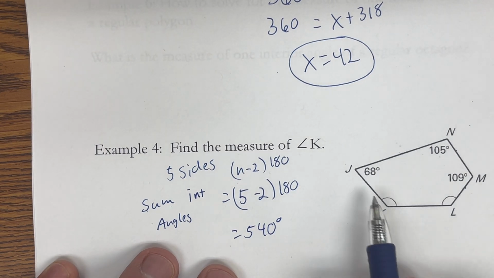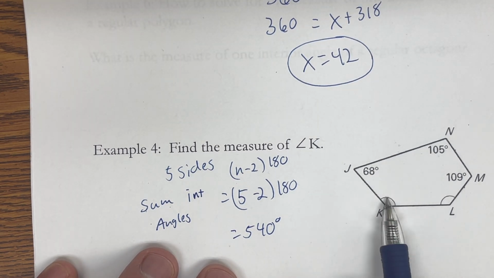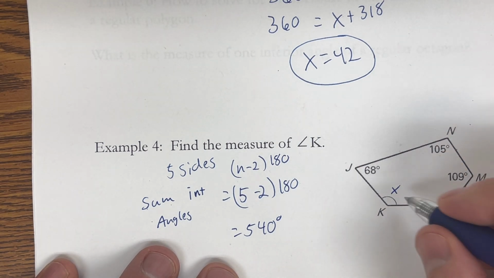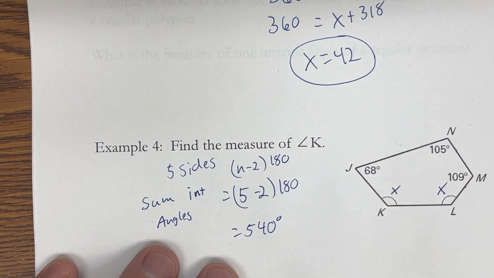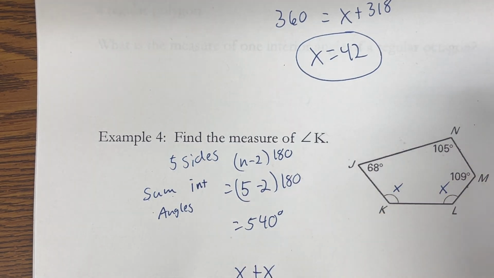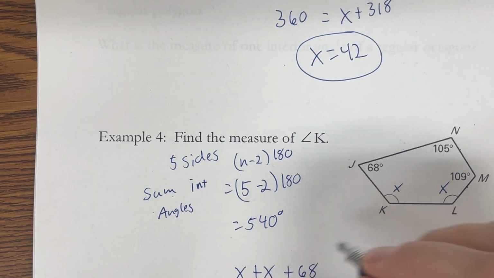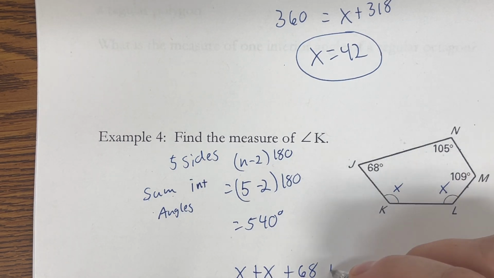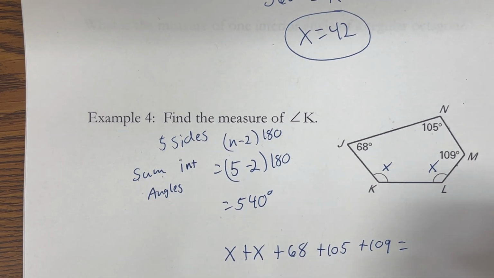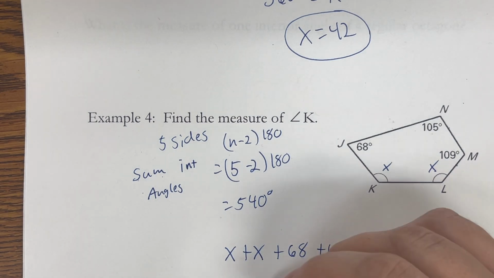So in this problem, we know that all the angles add up to 540. These two congruent marks tell me they're the same. I'm supposed to find angle K, so this is X. That's what I'm finding. This one here is also X, because those are the same size. So X plus 68, all the angles, plus 105 plus 109, in this case, is equal to the sum of the angles, 540 degrees. And now we'll solve.